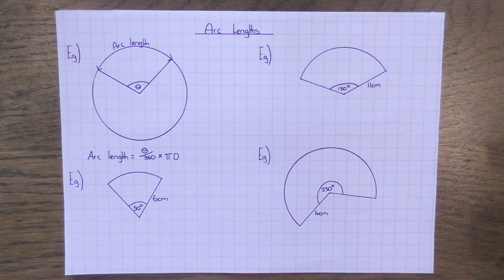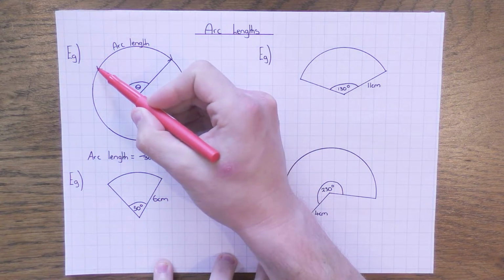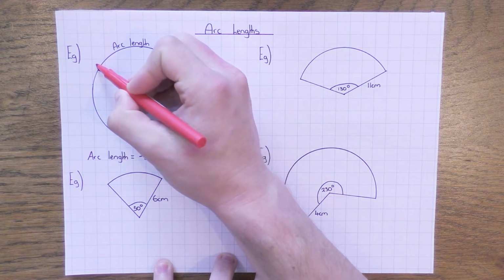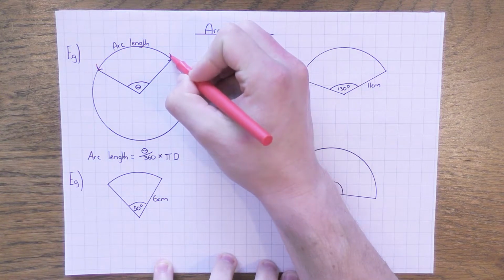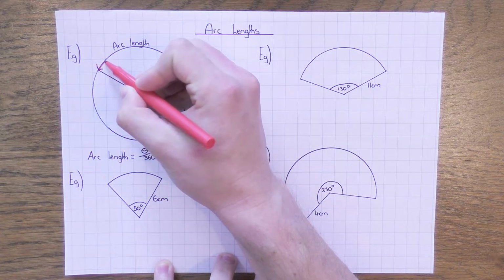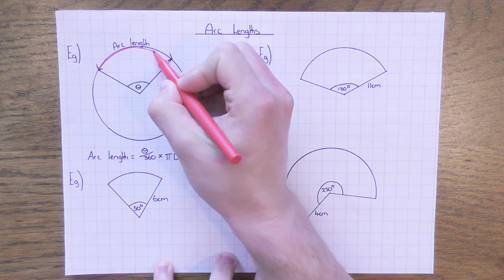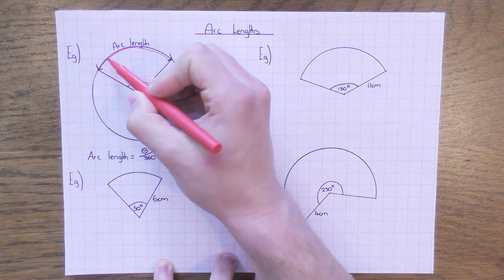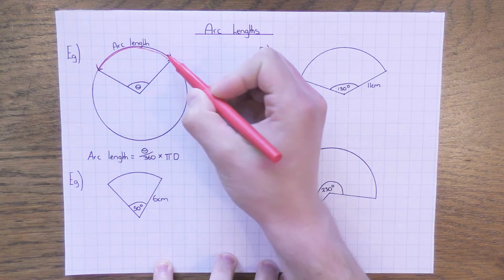Hi guys, in this video we're going to have a look at how to calculate the length of an arc. If you're unsure what an arc is, I have got a video on different parts of a circle, so definitely check that out because there's lots of different parts that you may or may not know of. But for this video, the arc is literally just the part of the circumference. So here I've got my arrows indicating that this here is an arc, it's the arc length. So it's just part of the circumference of a circle.